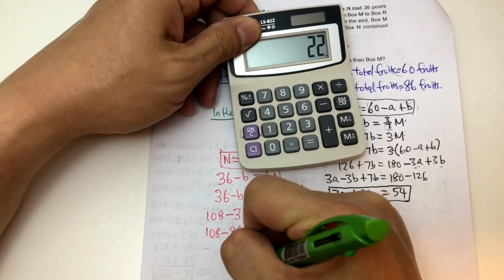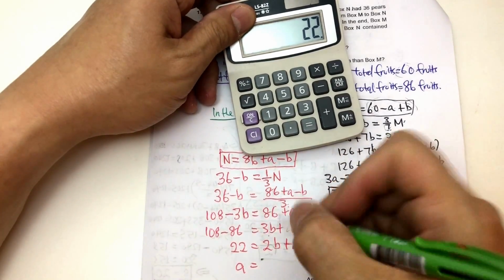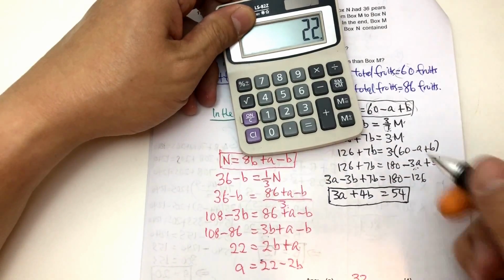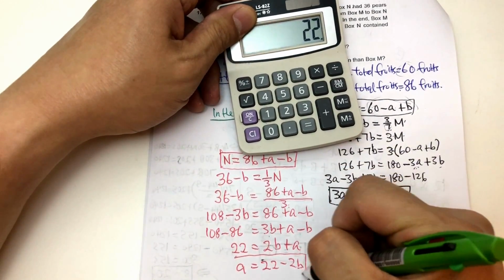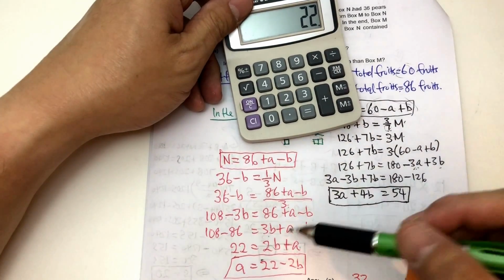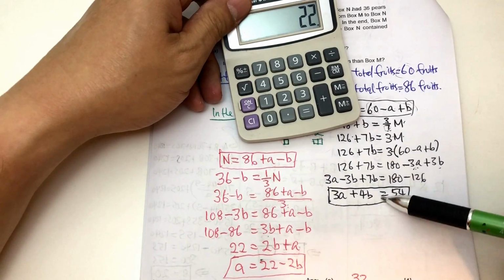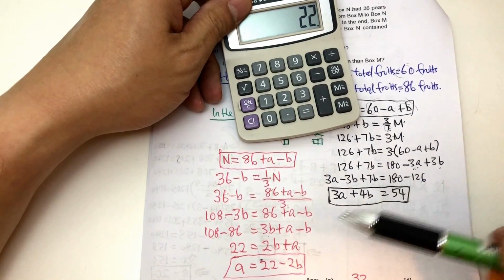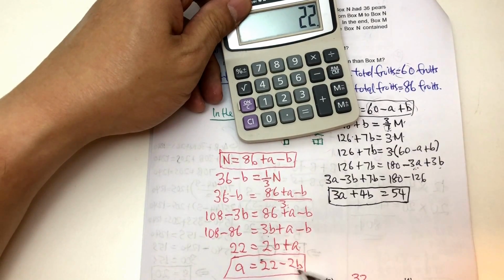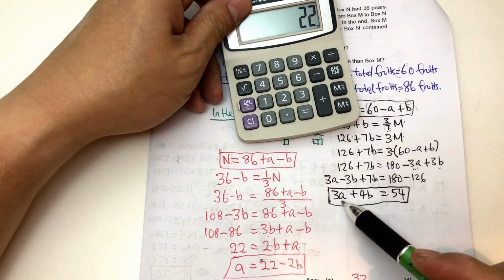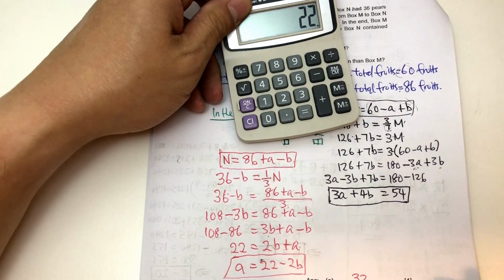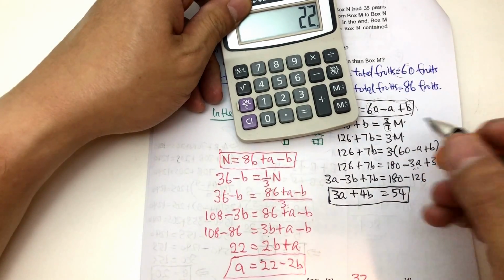Therefore, a is equal to 22 minus 2b. Let me just box that up. So here we have another equation with just a's and b's. So we've got two equations and two unknowns with just a's and b's. We can solve it. We know what a is in terms of b. Let's plug a into that equation there and work out what b is. So let me change color to green again.